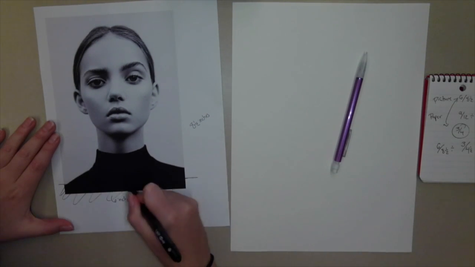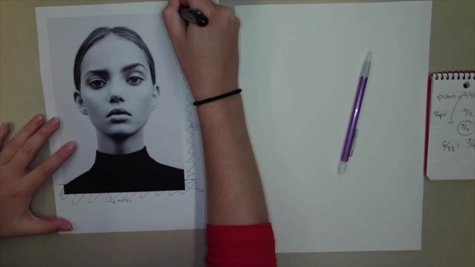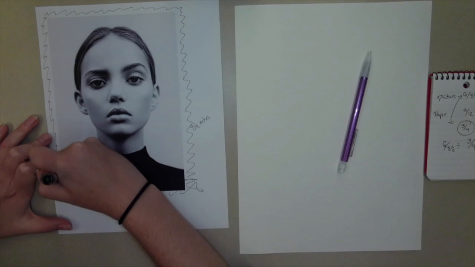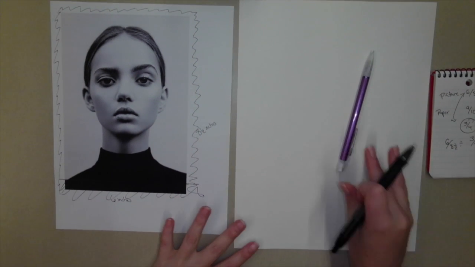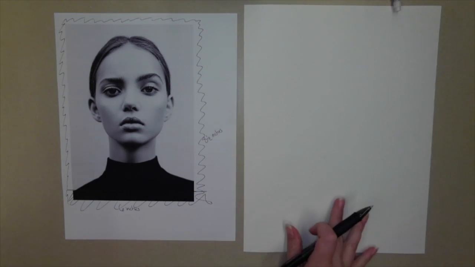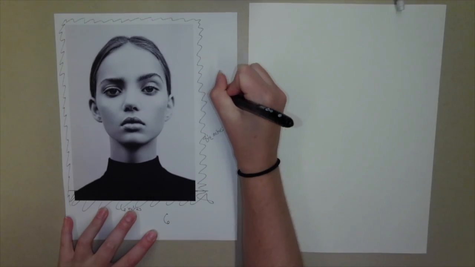I think it's helpful to scribble around the border that you've cropped so you remember not to go past that part of the photograph. Even though we cropped it, sometimes we forget and we end up going to the printed photograph. So I scribble it out just for my own sanity. Now that is 6 inches by 8 inches, which is the same proportions as my drawing paper. So I am ready to create my grid.